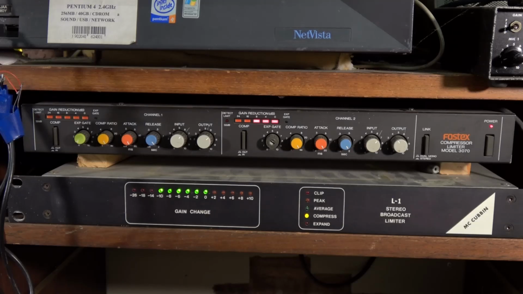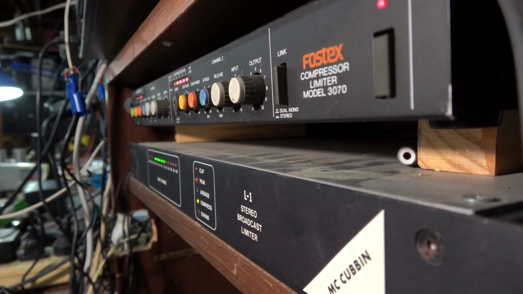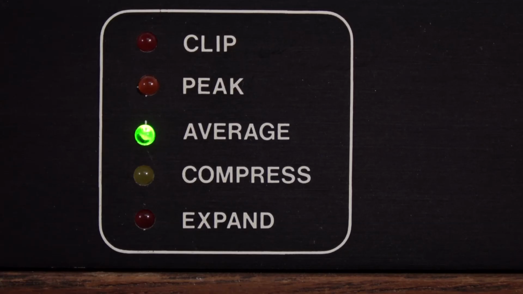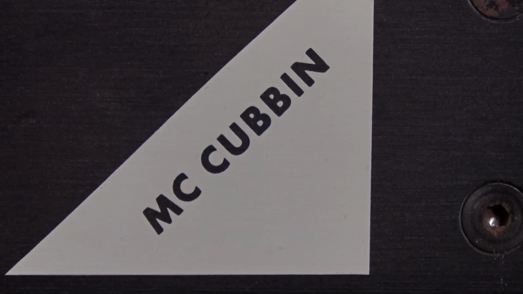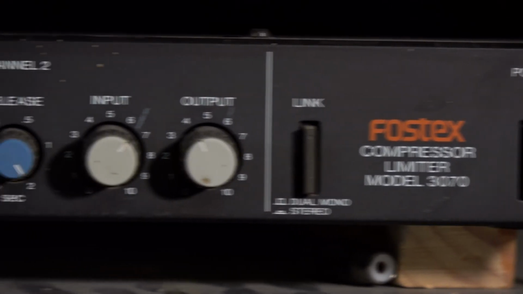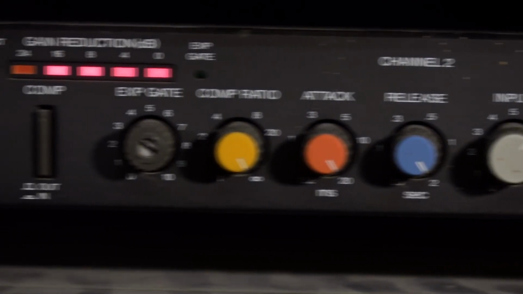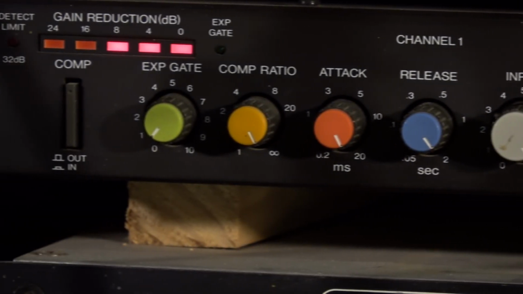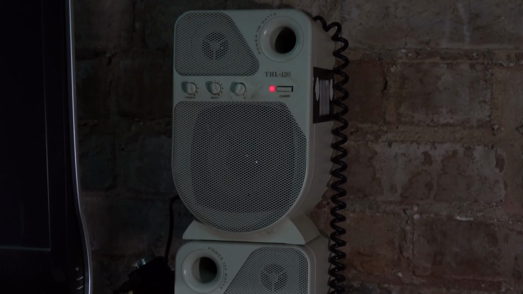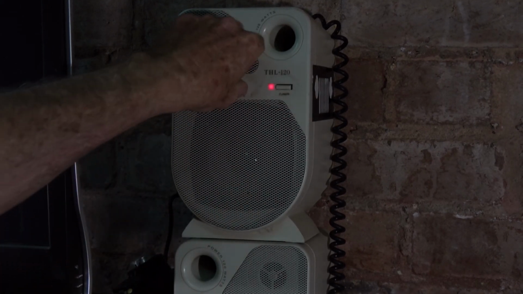Both streams go through AGC limiters to even out the levels, because they're quite variable. I've got monitor speakers to see what's going on.